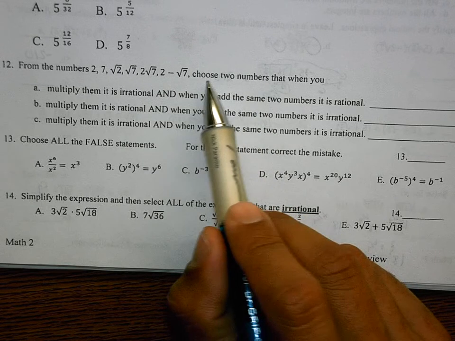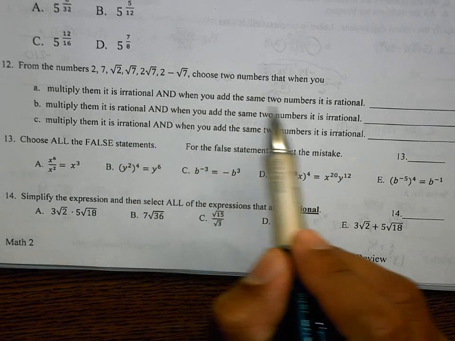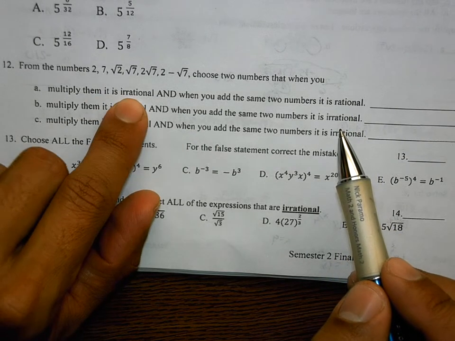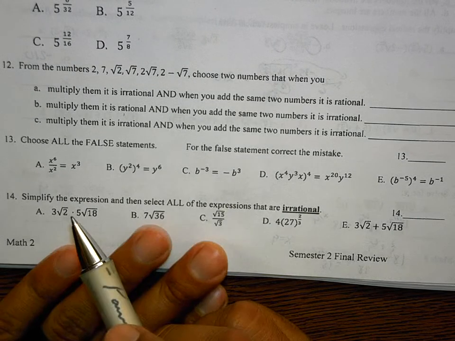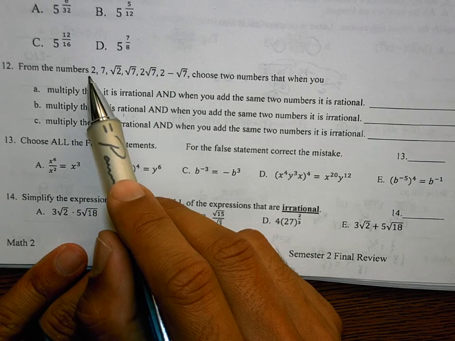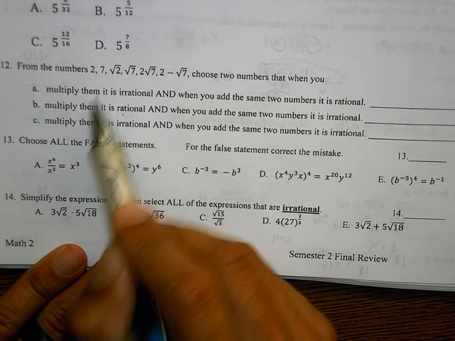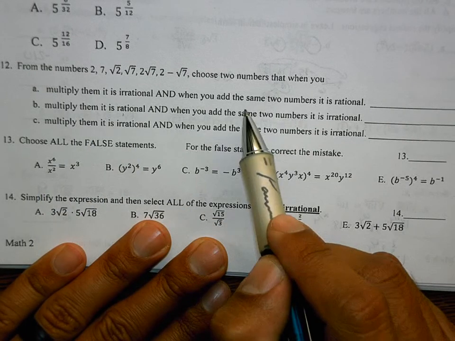Choose 2 numbers that when you multiply them, it's irrational, and when you add them, it is rational. If I'm adding 2 numbers and it's rational, 2 and 7 add to be a rational number, but it doesn't work when you multiply them, so I can't use those numbers. I want to add 2 numbers that are rational.